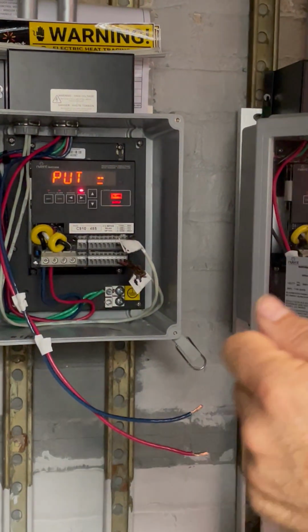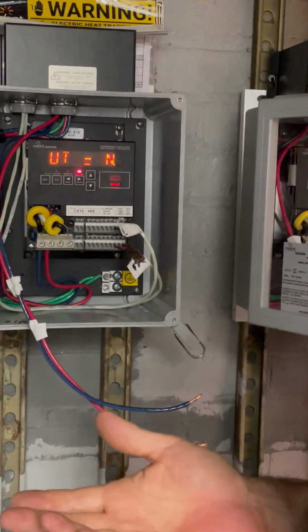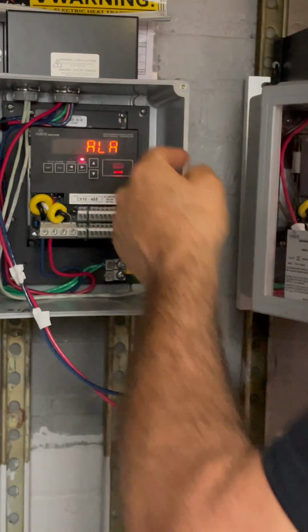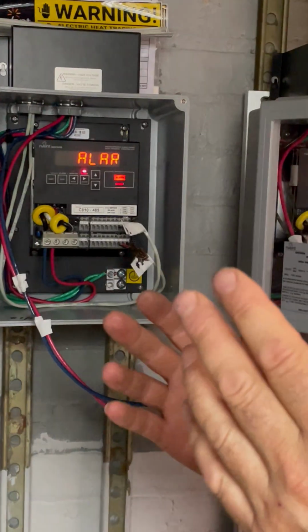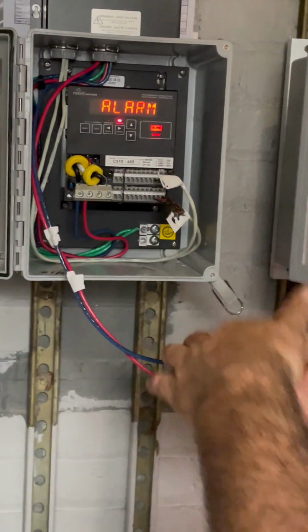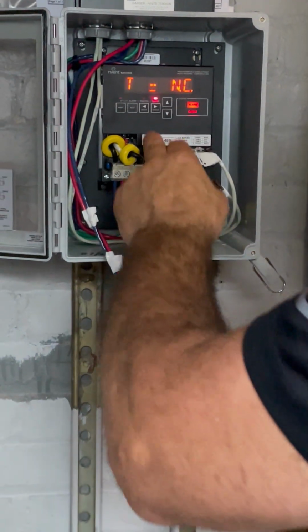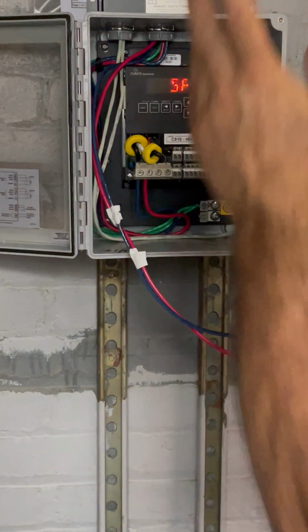The alarm is a solid state relay, so you want it to open on alarm. You can do it electronically here to close on alarm, but when you lose power, with no power, it can't close. So if you want loss of power to alarm, which obviously you do, look for open on alarm. And that's the whole thing.